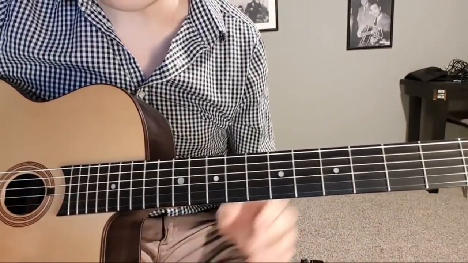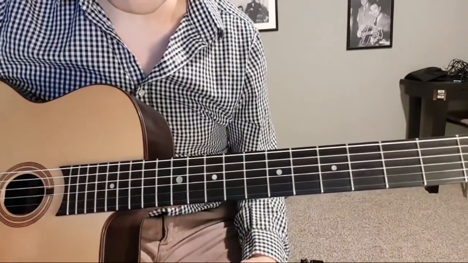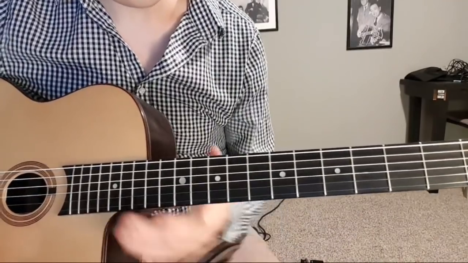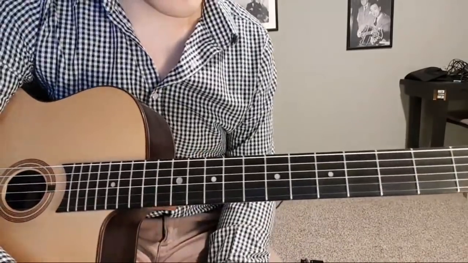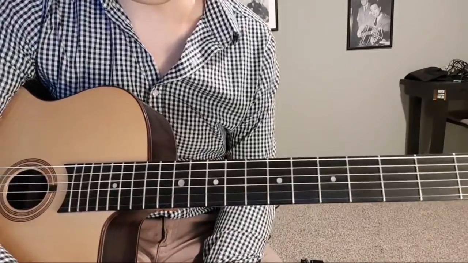And that is because I'm playing the same functions. And that is my point, right? The point is that don't think too much about the chords, but think about the functions.